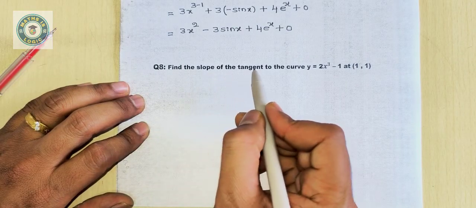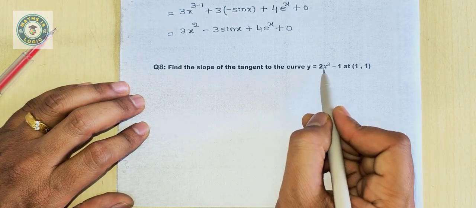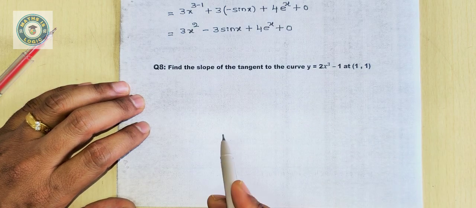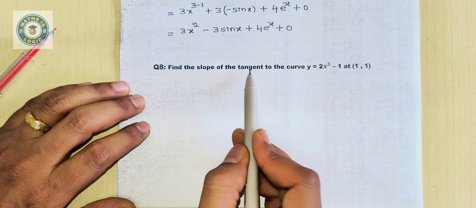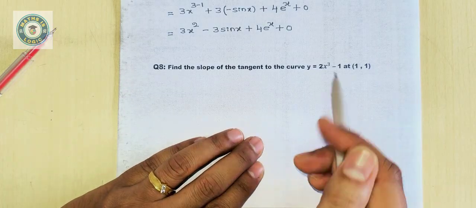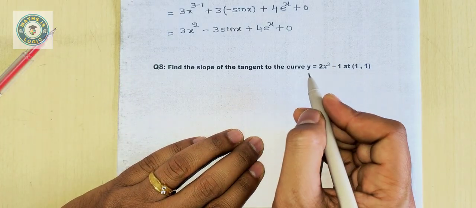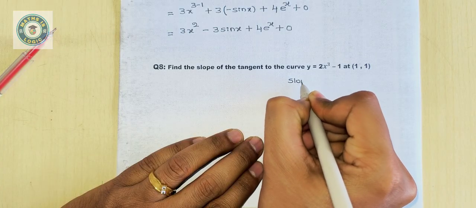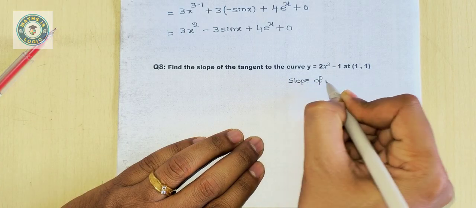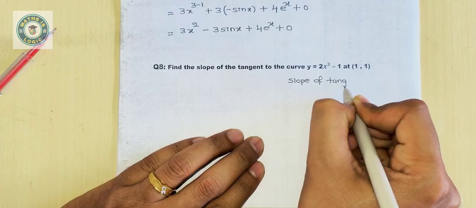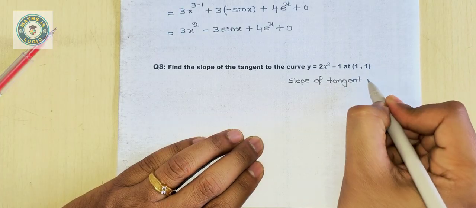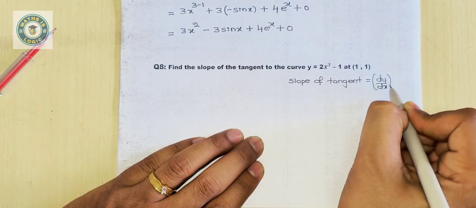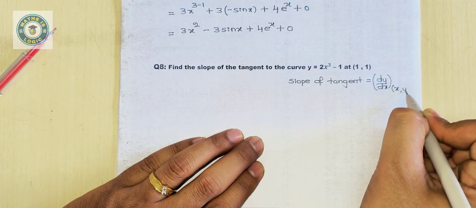Next question, question number 8. Find the slope of the tangent to the curve y equals 2x cube minus 1 at 1 comma 1. So here we need to find the slope of the tangent. In applications of differentiation there is a formula. What is that formula? The slope of tangent formula is dy divided by dx at x comma y.